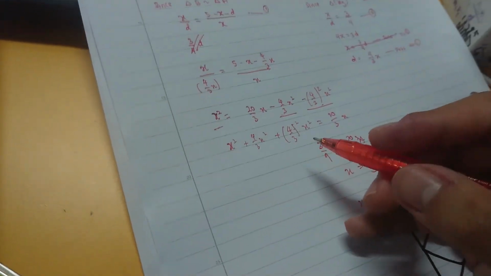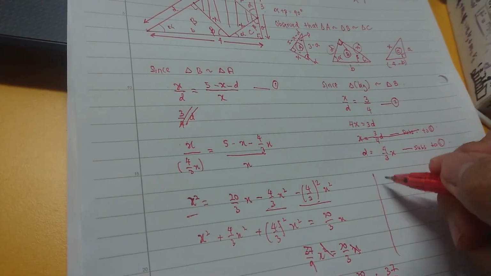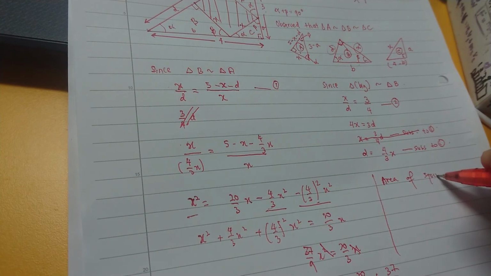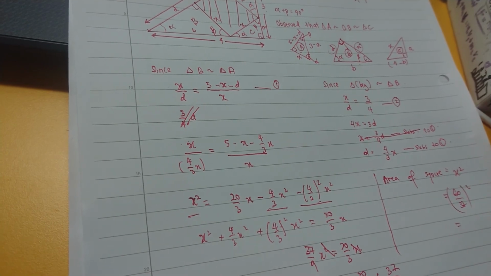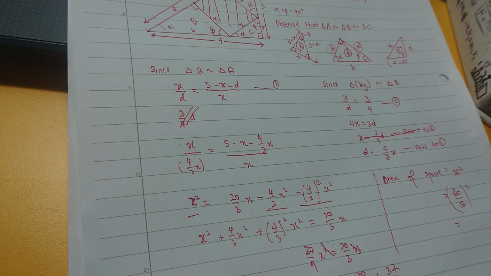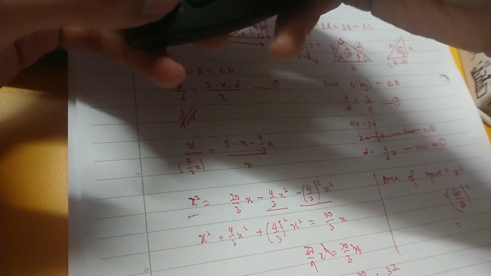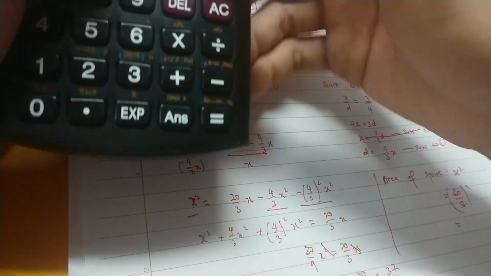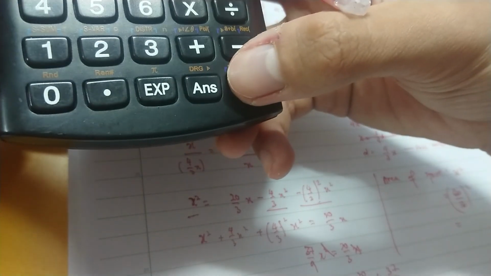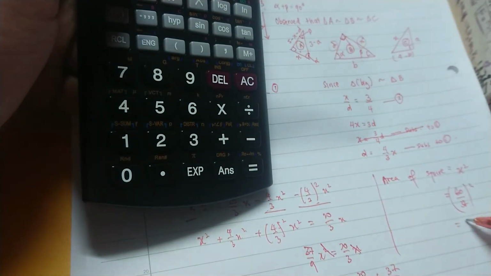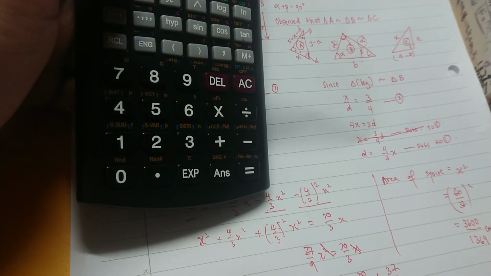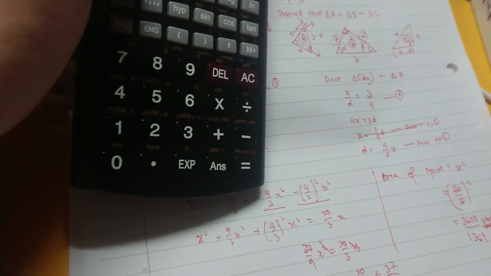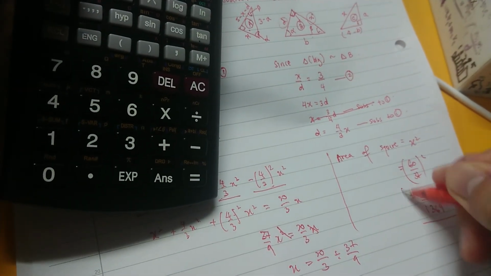Since the area of the square is x squared, the area is 60 over 37 squared, which is 3600 over 1369 square units. So that's our answer.